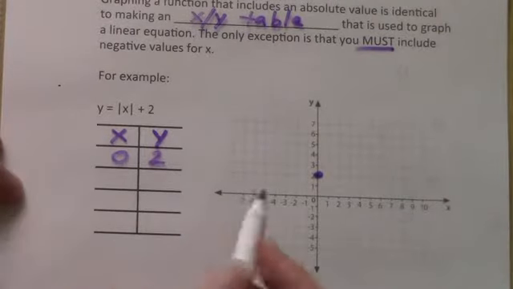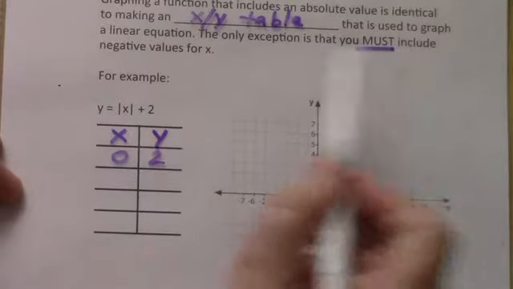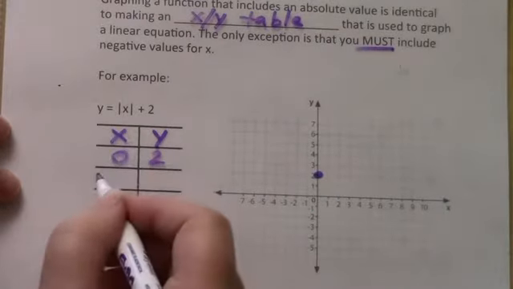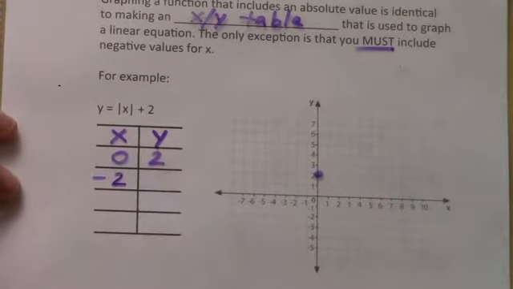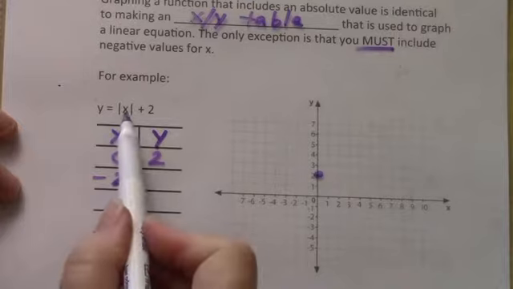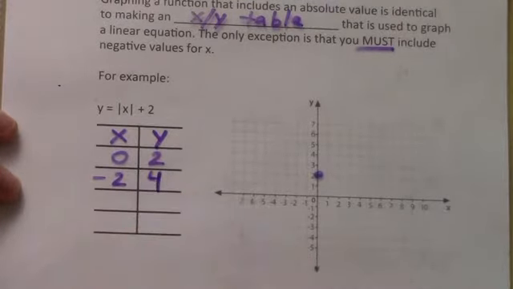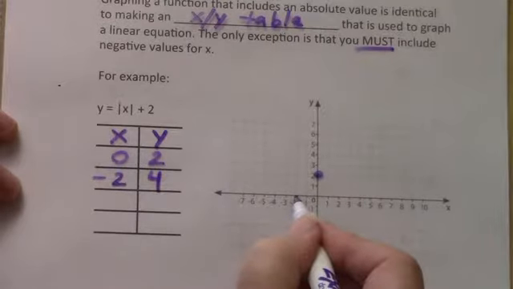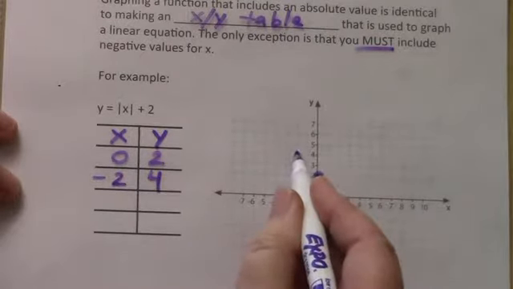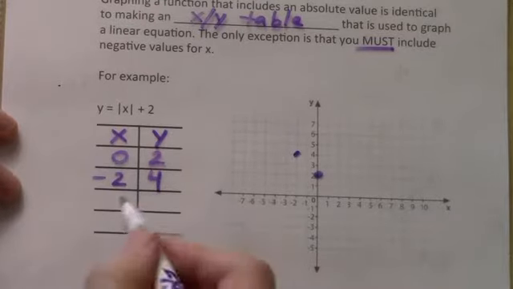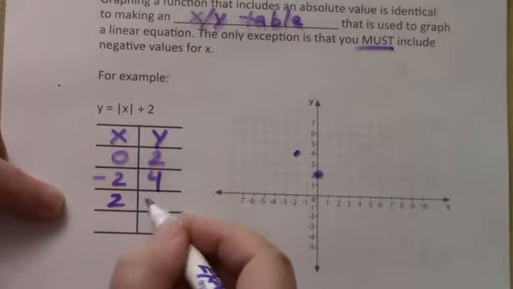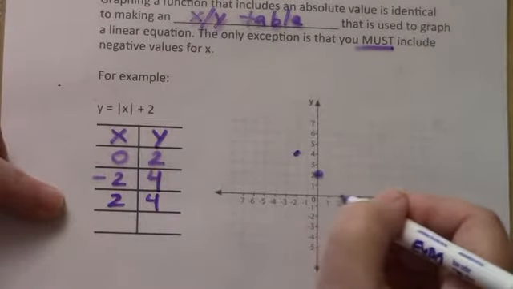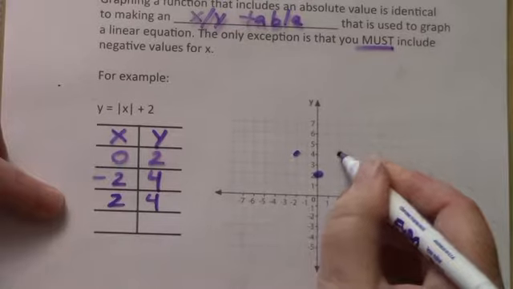All right, so let's put a negative. We must include negative values. So why don't we try something like negative 2? Well, the absolute value of negative 2 is 2. 2 plus 2 is 4. So at negative 2 and then up 4. All right. Well, let's try a positive 2. Positive 2, absolute value is 2 plus 2. That is also 4. But this time it's positive 2 and up 4.